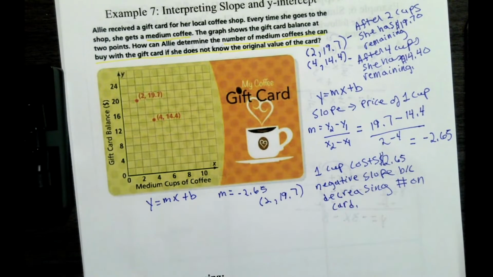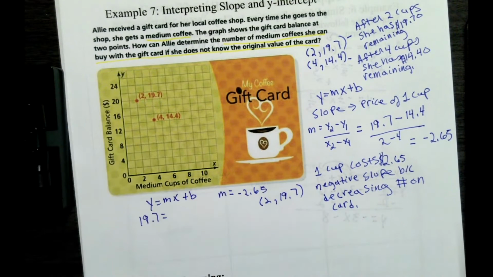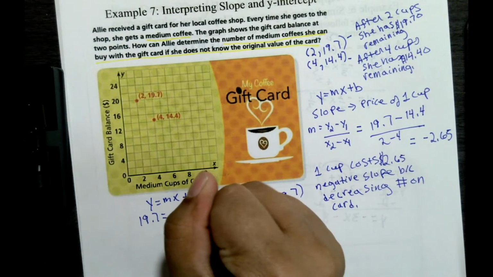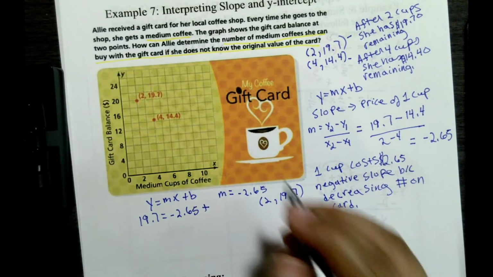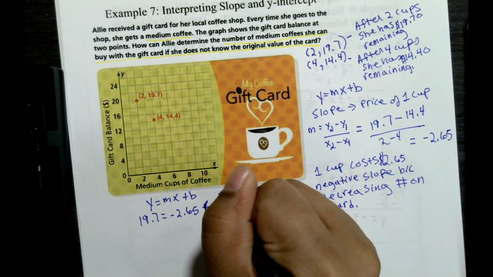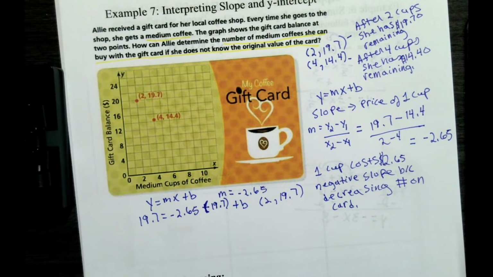So 19.7 is our y. Our m is negative 2.65. And our b, and our x, totally skipped the x at first, is 2. So 19.7 equals negative 2.65 times 2 plus b. See, you guys can tell I'm getting tired.